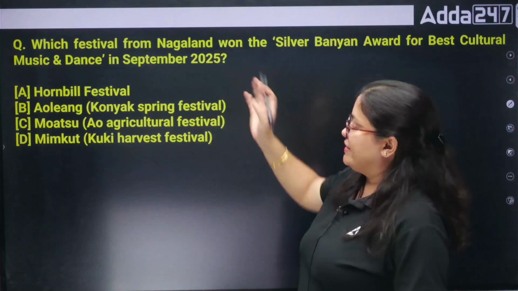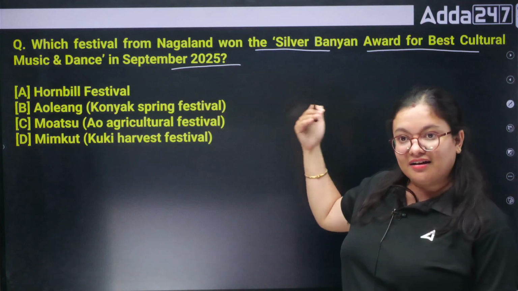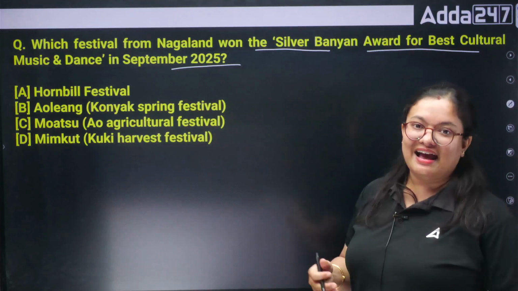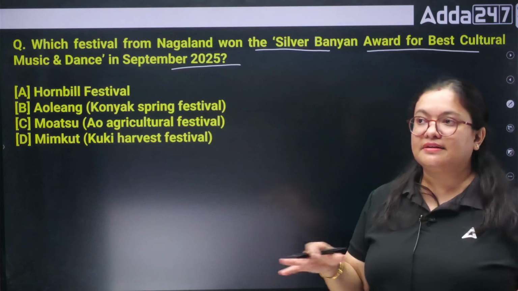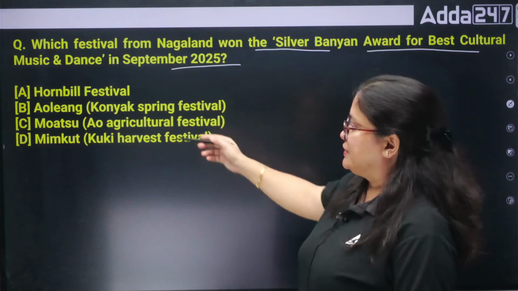So whenever we talk about the festival from Nagaland which won the Silver Banyan Award for best cultural music and dance in September last year, almost people from all over India come here for this very interesting musical festival, and I think you all know the name. It is the Hornbill Festival. This usually takes place in the month of December, right? So it is the Hornbill Festival.